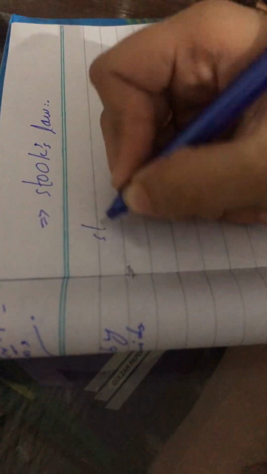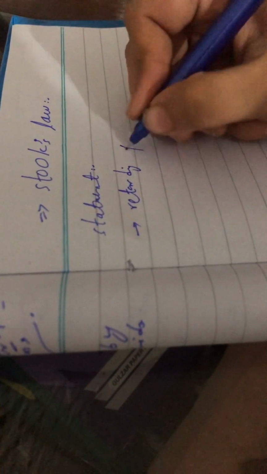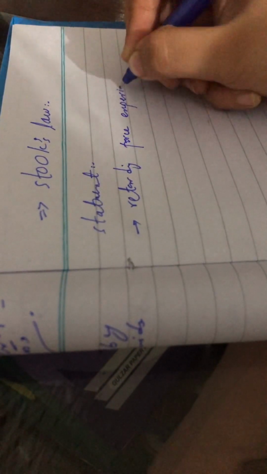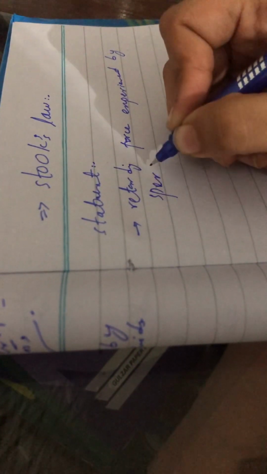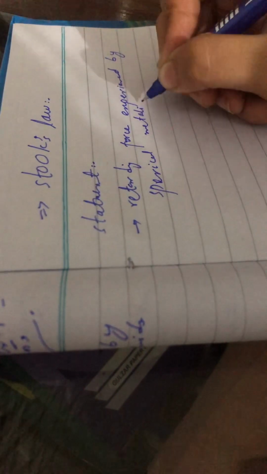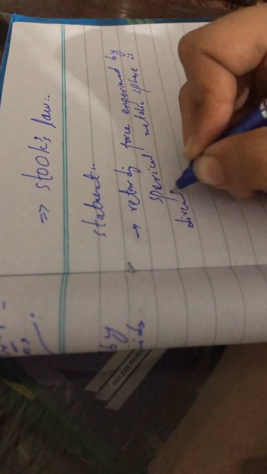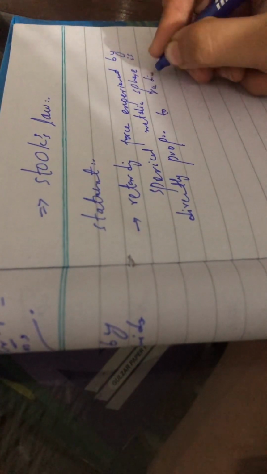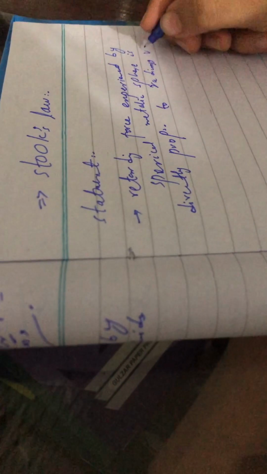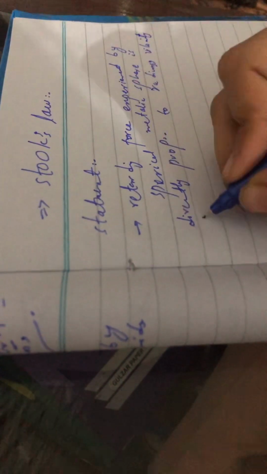What is the statement given by Stokes? He said that the retarding force experienced by a spherical metallic sphere is directly proportional to the radius, velocity and viscosity.